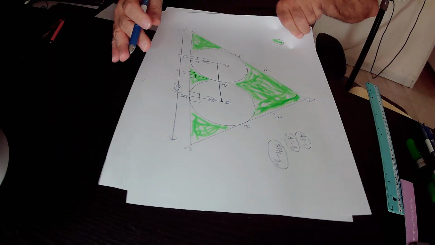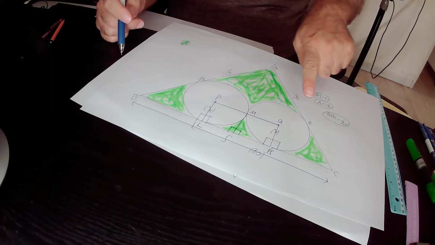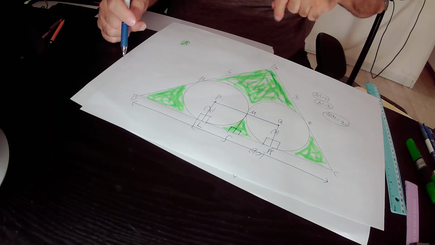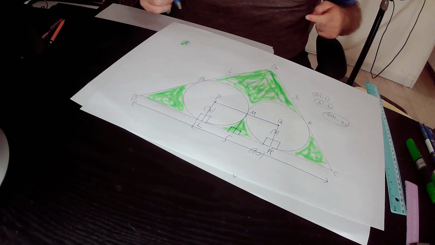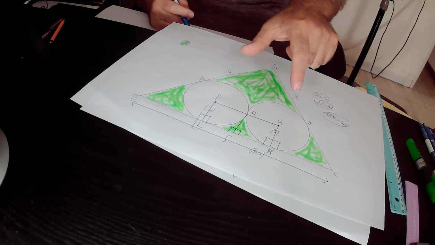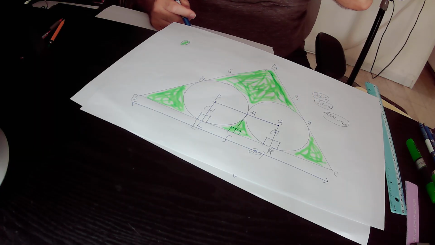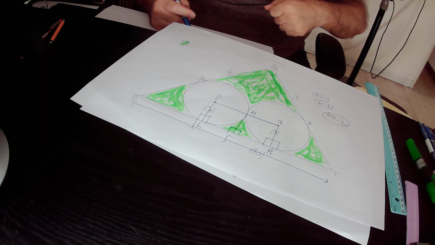Because PQ passes through point M, it means that PMQ is one straight line. If PMQ is one straight line, it means that PM plus MQ must be equal to PQ.